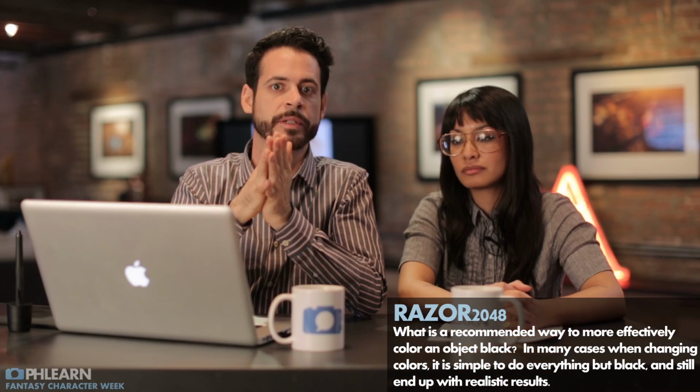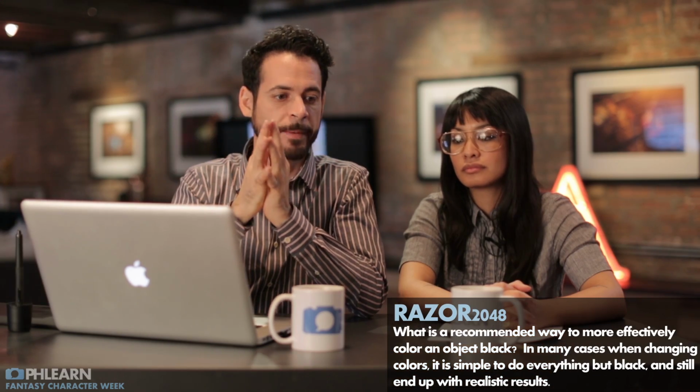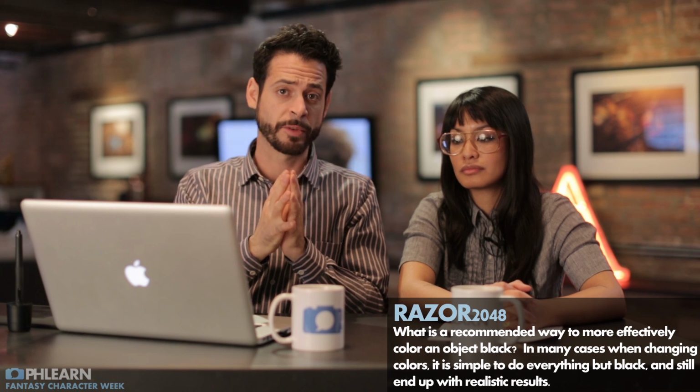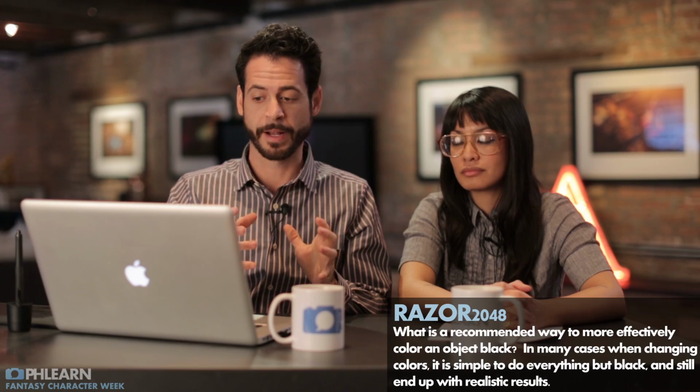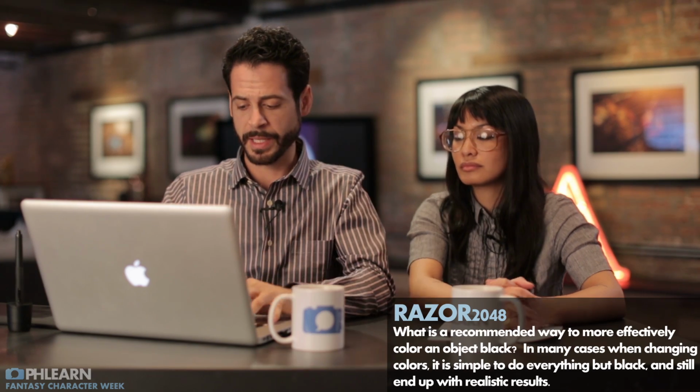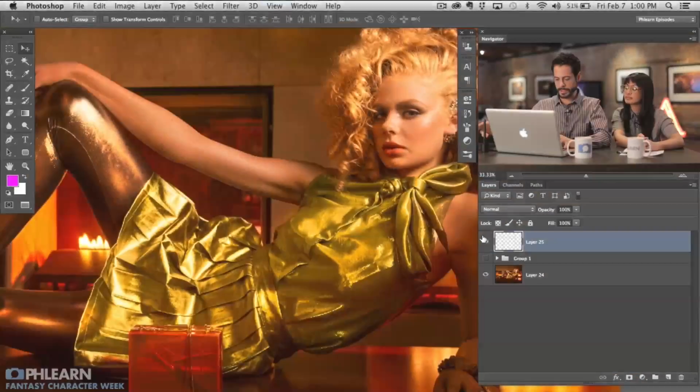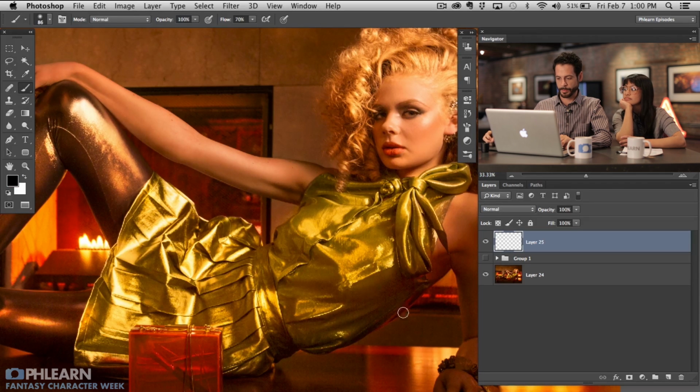The reflections are going to be exterior to the black. So to do this well, you have to handle the color of the object separately from the reflections or the highlights. So I'm going to just show you guys how I would do it, and we can go from there. Okay, so the first thing we're going to do is grab a brush tool and paint with black.